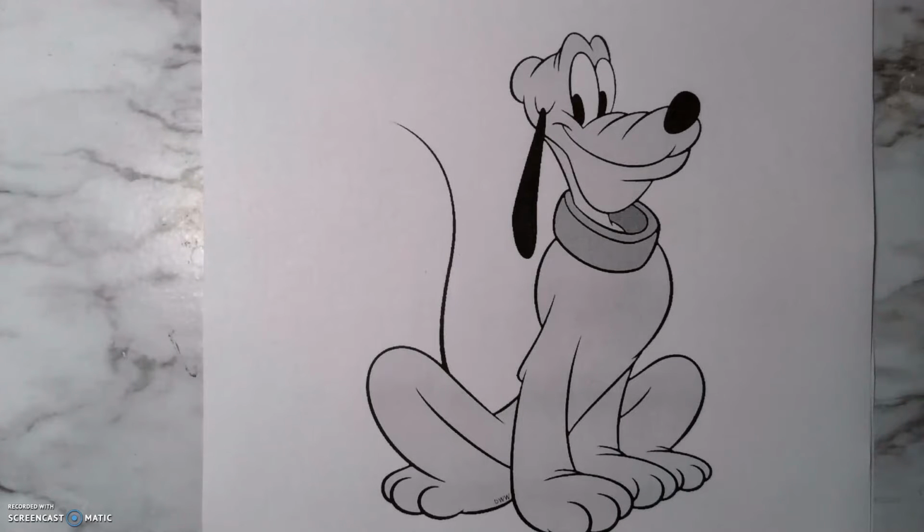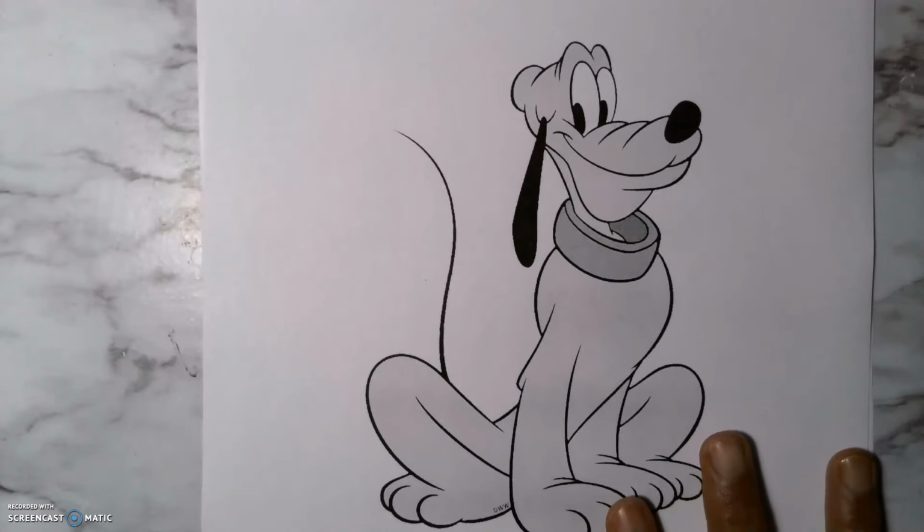Hello everyone. Today we are going to be trying to draw Pluto. So before we begin, let's see how we can plan to draw this. As you see on the screen, the image of Pluto sitting down, and we have the image. I've tilted the page, of course.